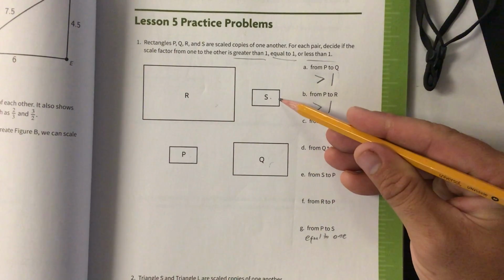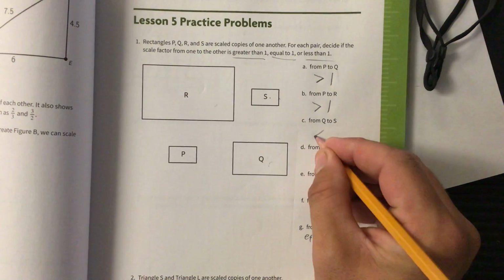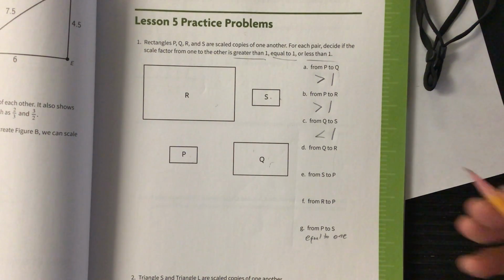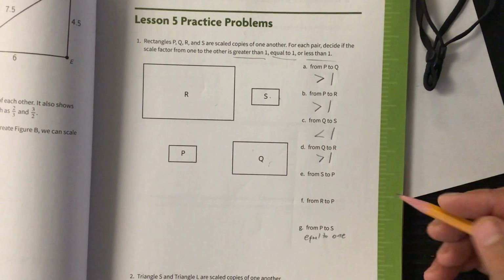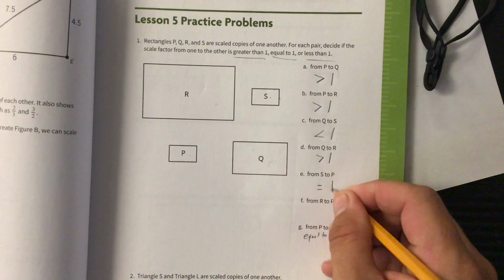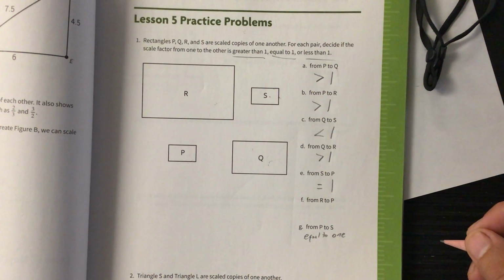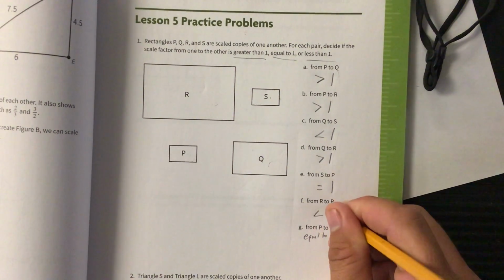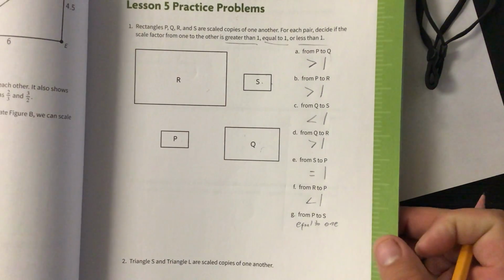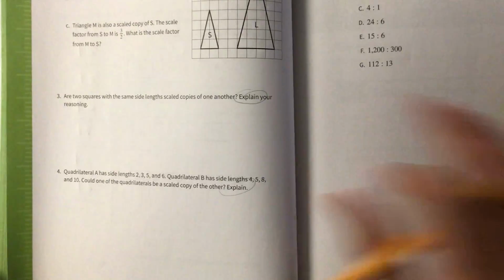Q to S? Less than 1. Q to R? Greater than 1. S to P? Equal to 1. R to P? Less than 1. And did we do G together? All right, equal to 1. Same size. All right, question 2 is on the next page.